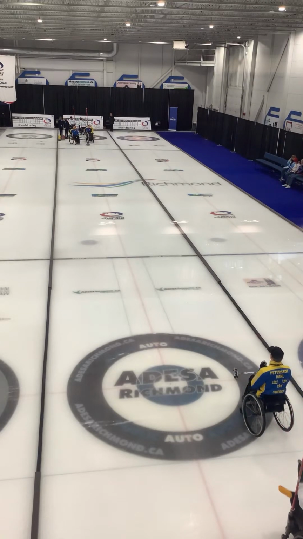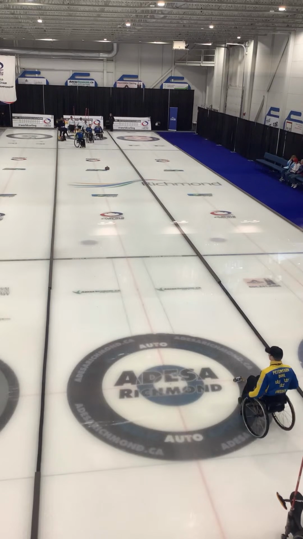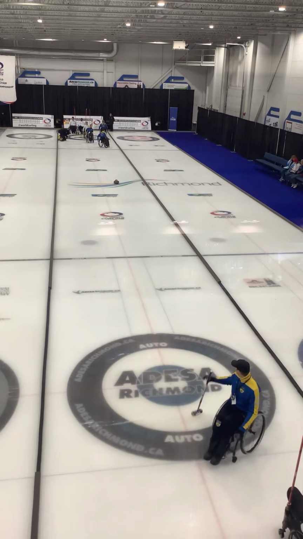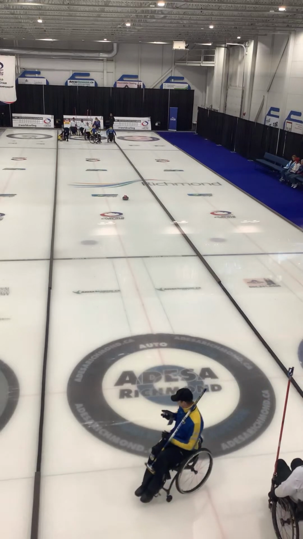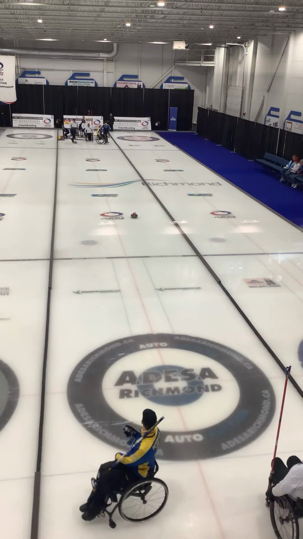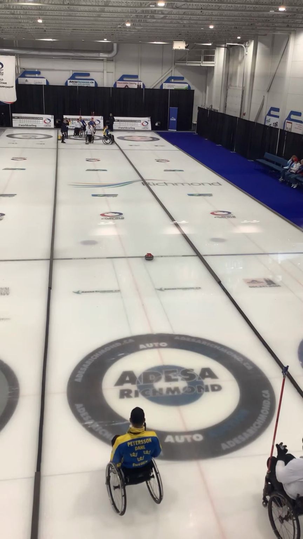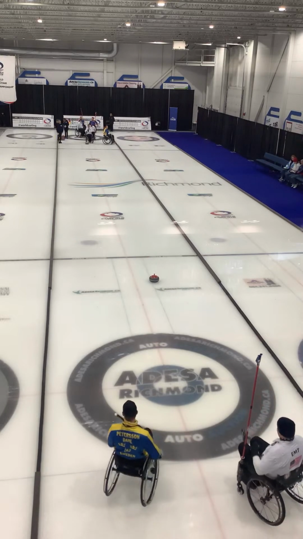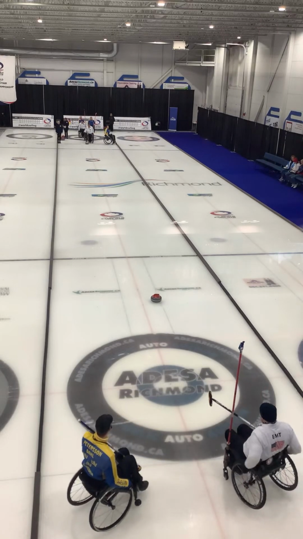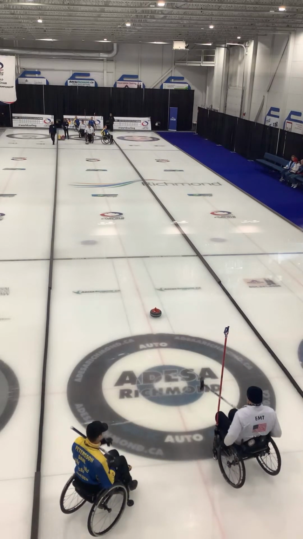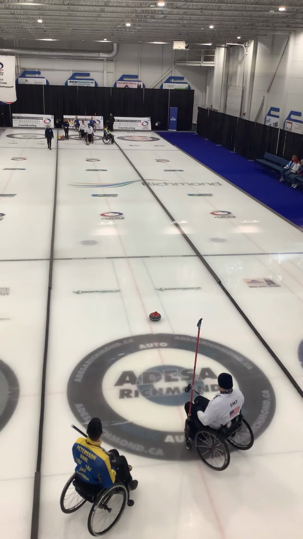So a big 5 points in the opening end on Sheet E. Team Sweden over the United States. We'll expect to see Team Sweden bringing the play into the rings. They'll want to keep it clean. The United States will be looking for some guards and some opportunities to hide some stones behind cover.